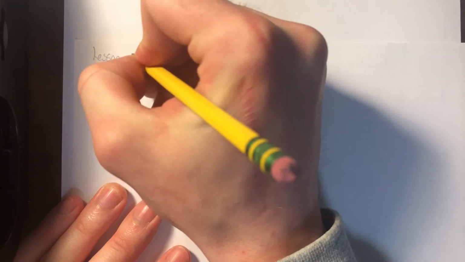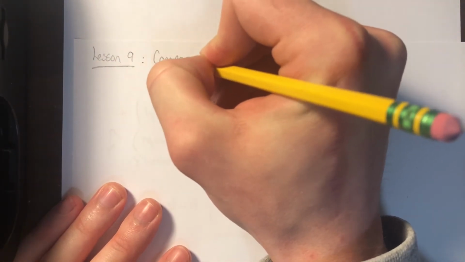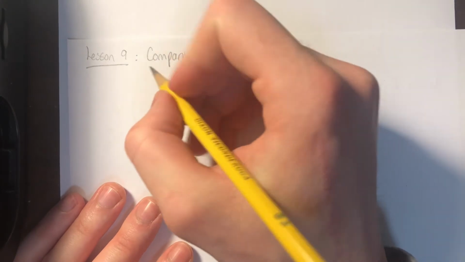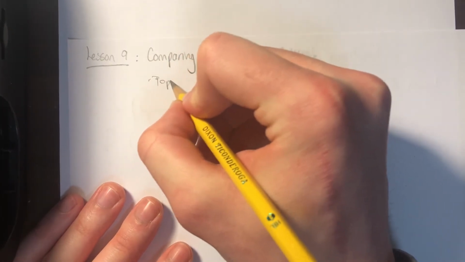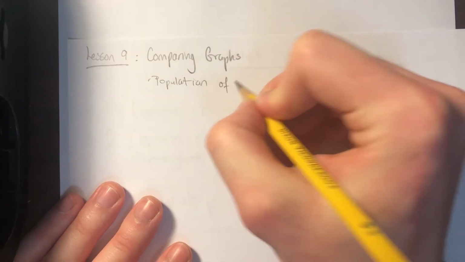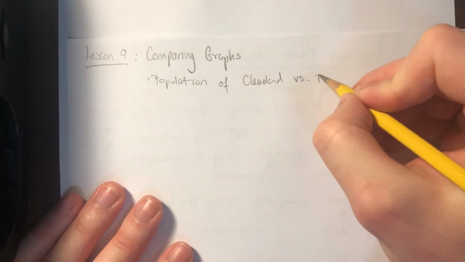All right, lesson 9 was all about comparing graphs. So I think the example they used in the do now was like talking about the population of Cleveland versus Philadelphia.